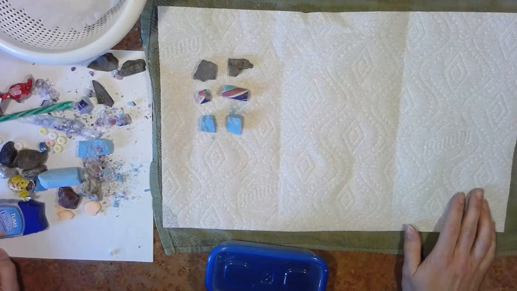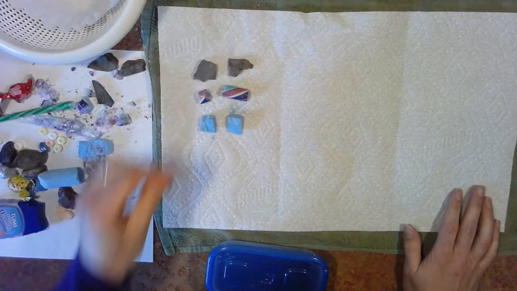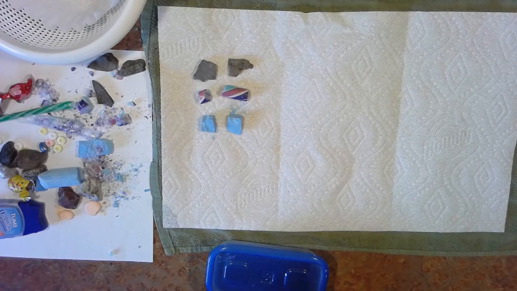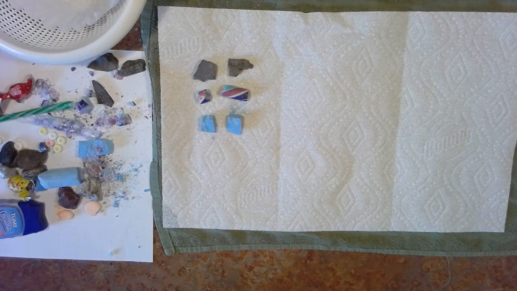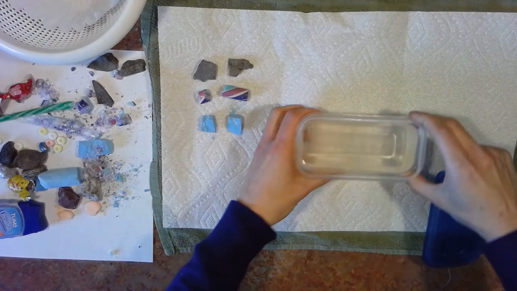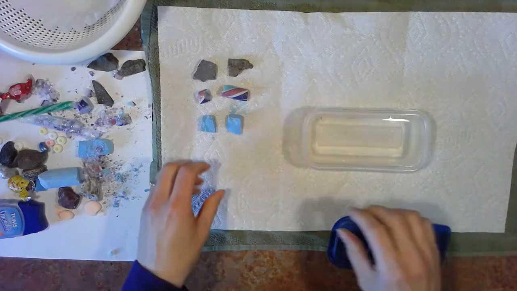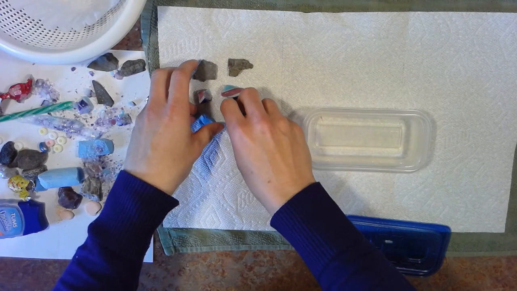I'd like you guys to try this. If you don't try it, then you can just watch my video, and that will be enough. Okay, so I'm going to put some water into my container. Make sure the container is something that you are allowed to use, and that if something happens to it, no one's going to be upset that you ruined their container.